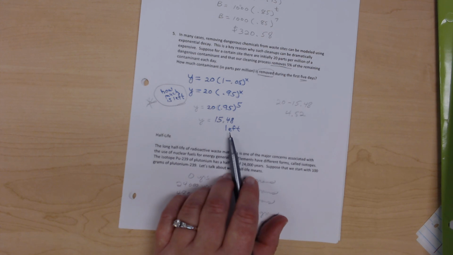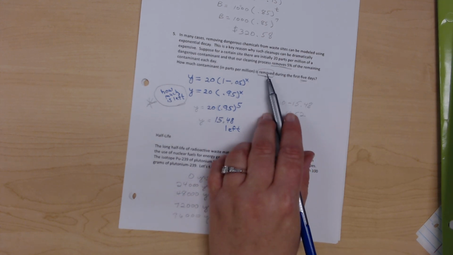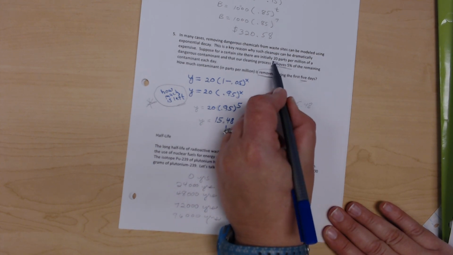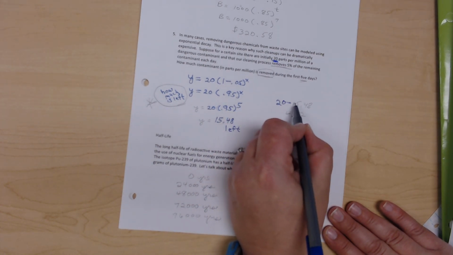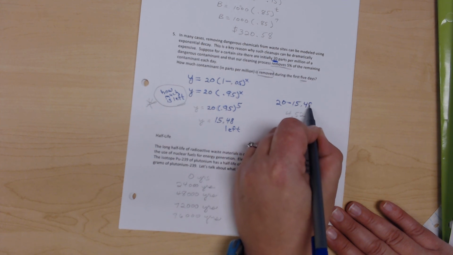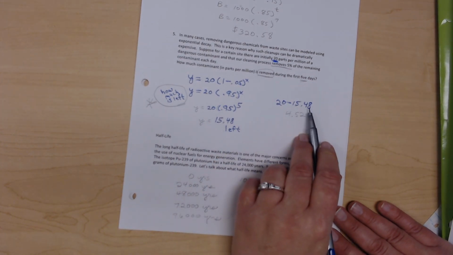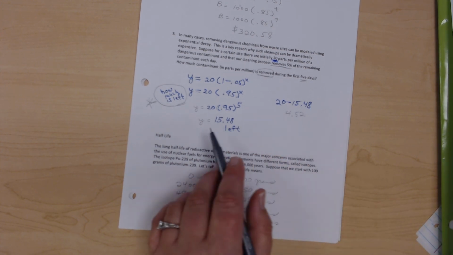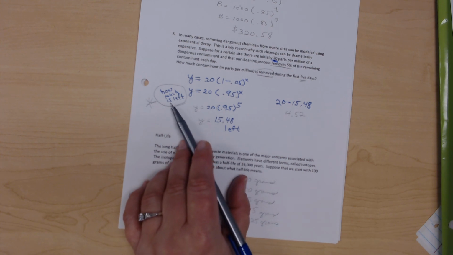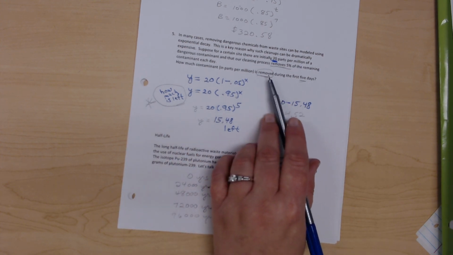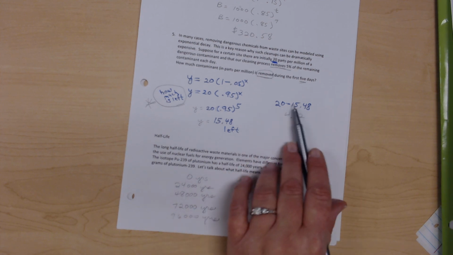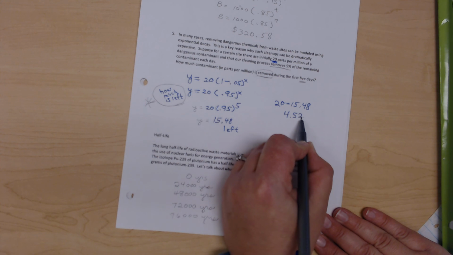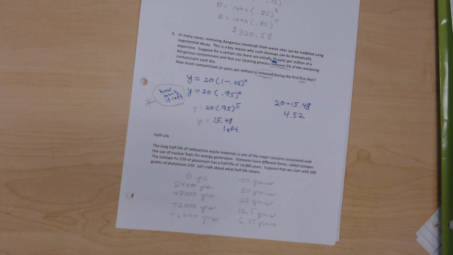This is how much remains. I want how much was removed. So I have to do 20, because that's how much I started with, and then subtract my 15.48. So this one's a little bit harder. Just remember that the equation you write gives you how much remains. If they're talking about how much was taken away, then you have to do this extra piece at the end. That gives us 4.52. All right. Good luck, guys.